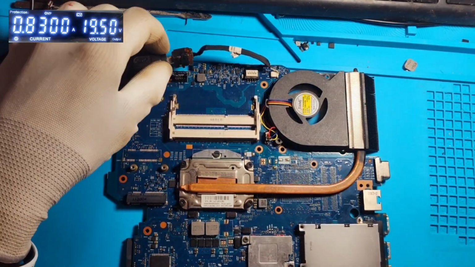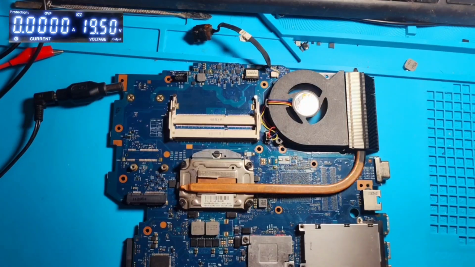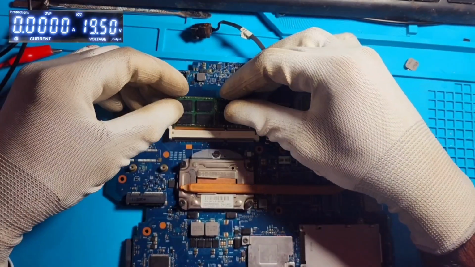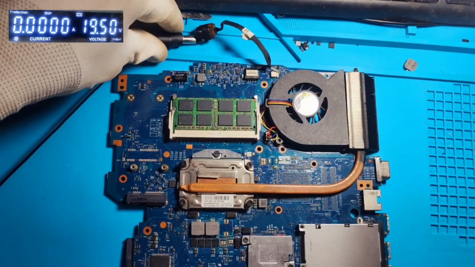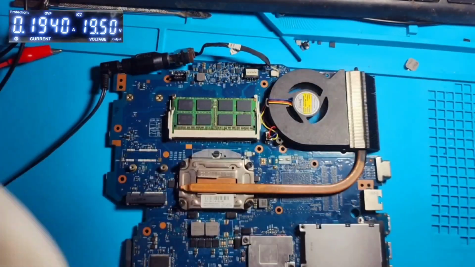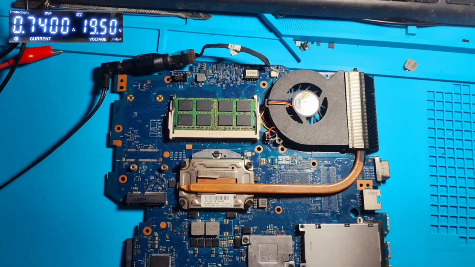Now I will disconnect the adapter and attach a RAM module in one of the slots. Now I will connect the adapter and let's see the ampere reading. The ampere reading is the same as before, there is not much change. It is fixed at approximately 700 milliamps. It will go up to 800 milliamps and stays still. There is no change in the current reading.